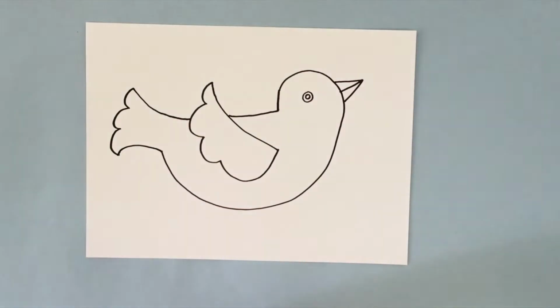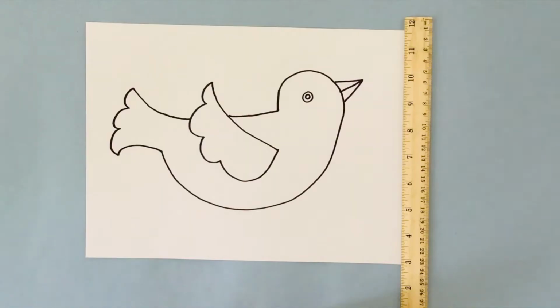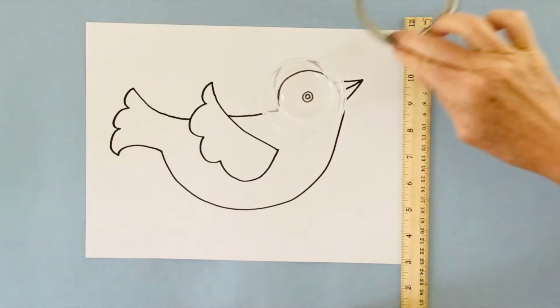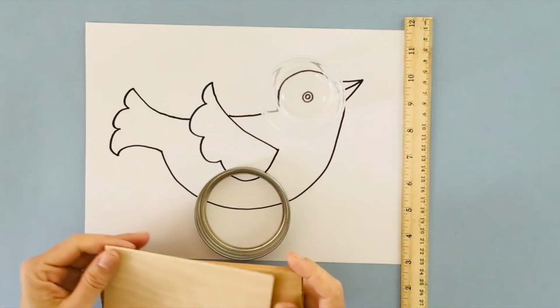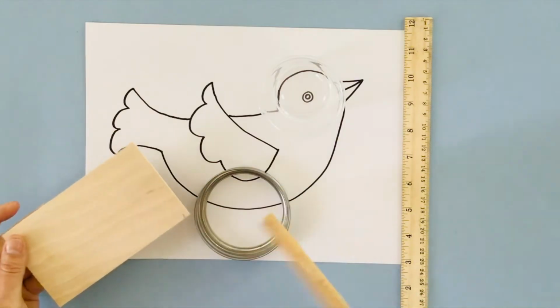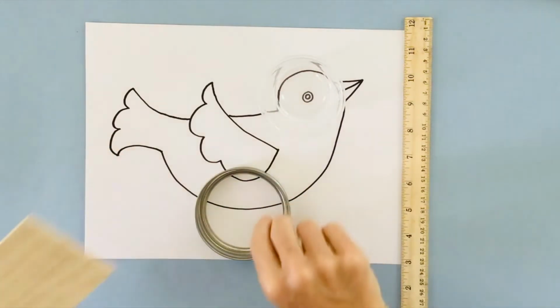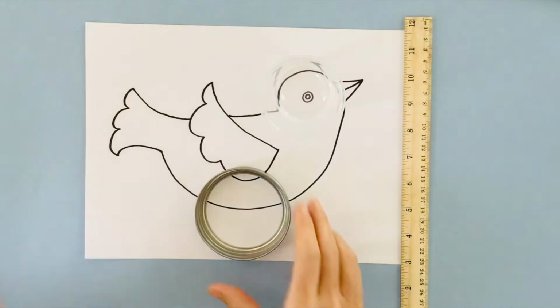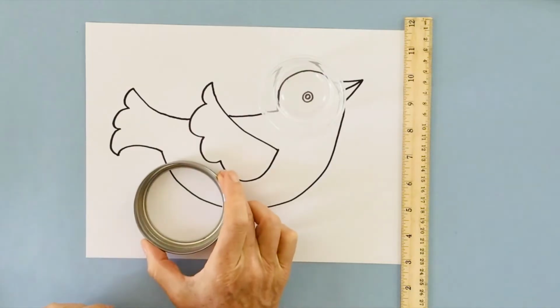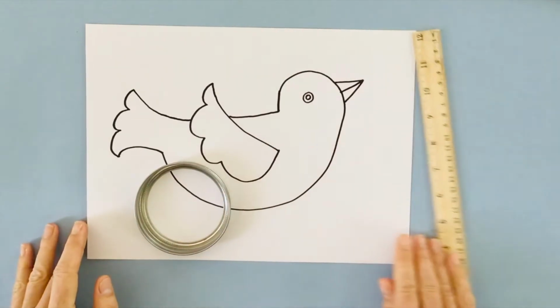Now I have a ruler, and from home, again, just find circle shapes that you have around that could help you. You can even find any square shapes that you would have, or you could cut shapes out of cardboard if you'd like. But for this project, I think we could use just a few circle shapes. So I'm going to use this circle shape right here.